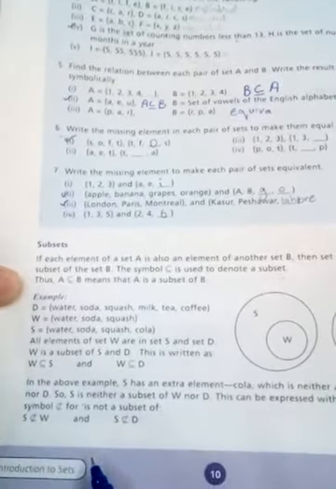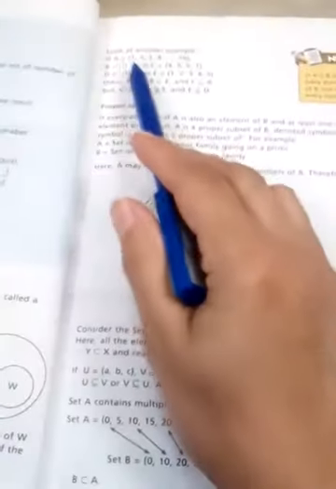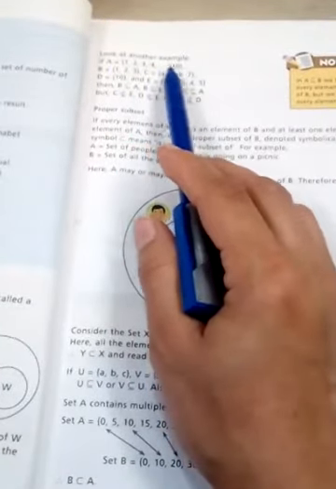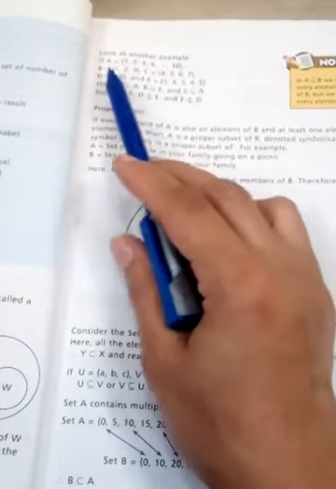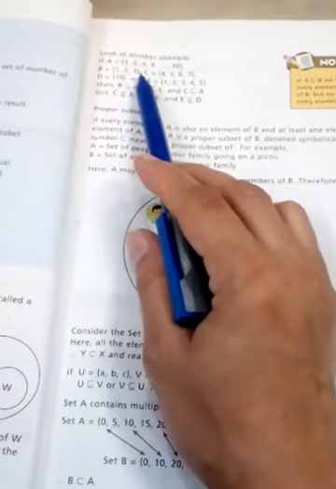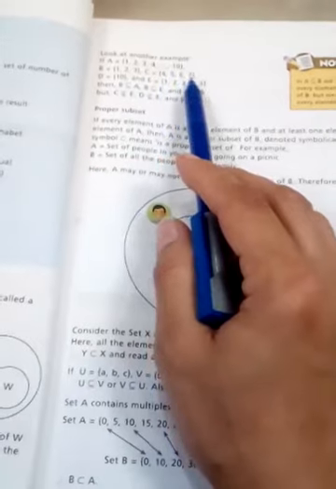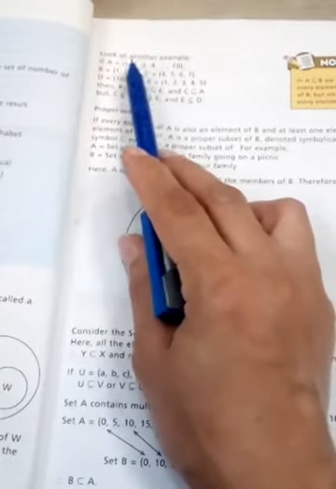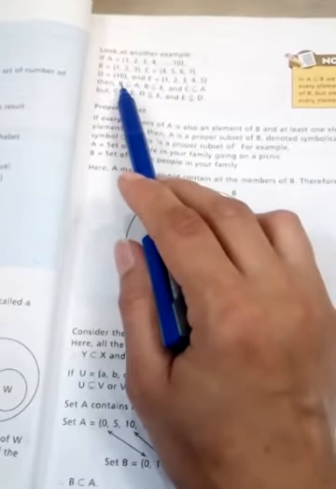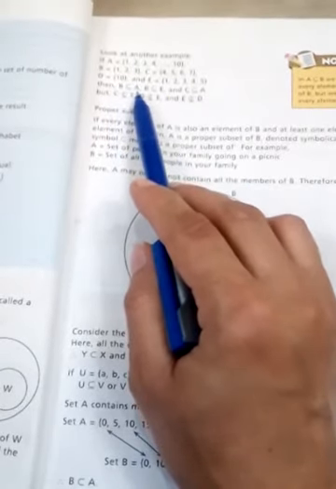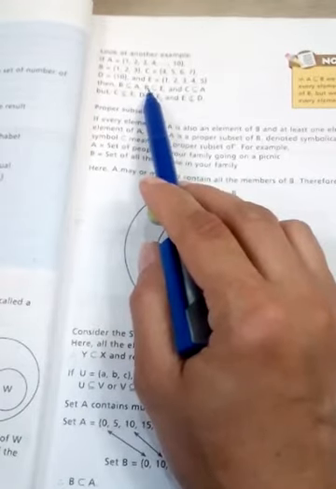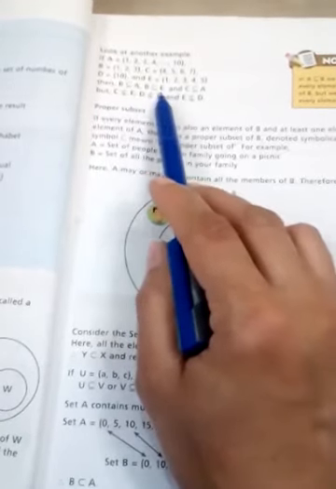Now move on. Here is another example of subset. Set A has 1, 2, 3, 4 and numbers till 10, and set B has 1, 2, 3, and set C has 4, 5, 6, 7. So we say that set B and set C both are subsets of set A, and we denote them like this, that set B is a subset of A, and set B is a subset of E as well.